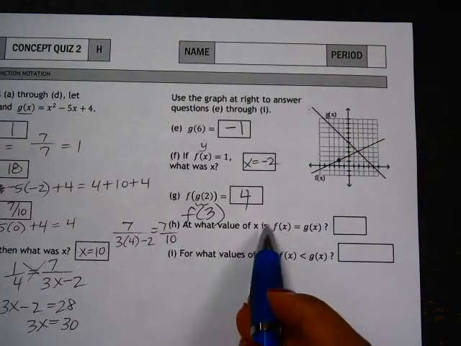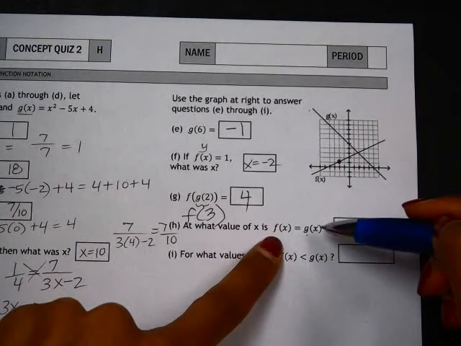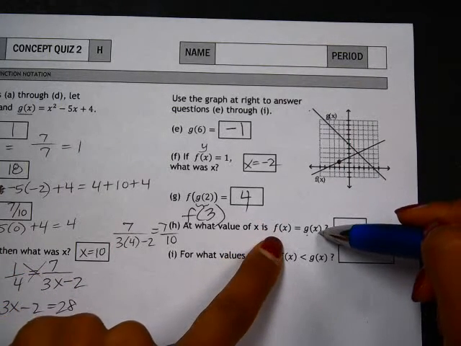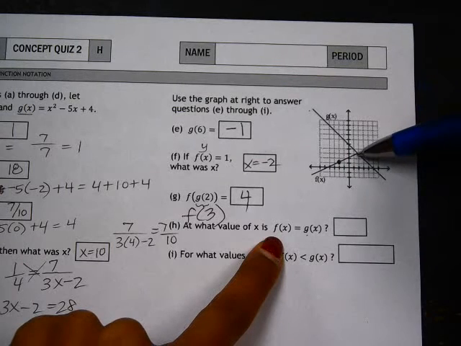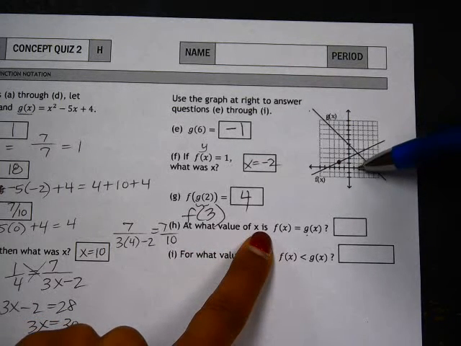At what value of x is f of x equal to g of x? This means they should have the same y value and the same x value, or in other words, where they intersect. So at what value of x is that happening? That's at x equals 2.